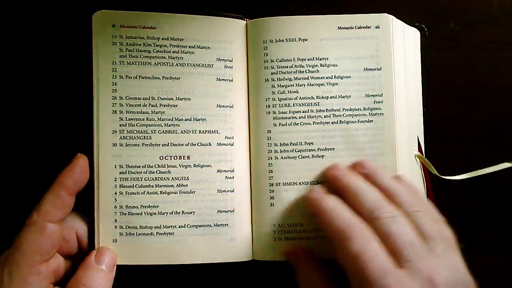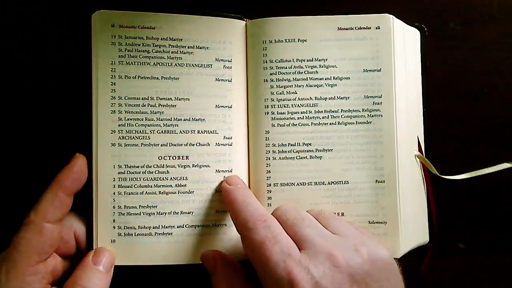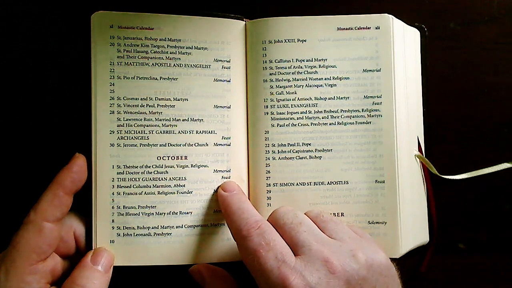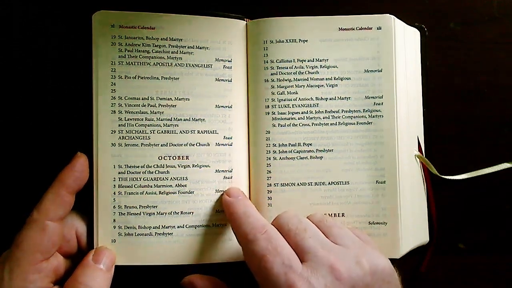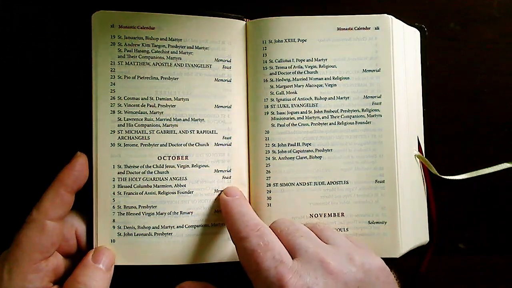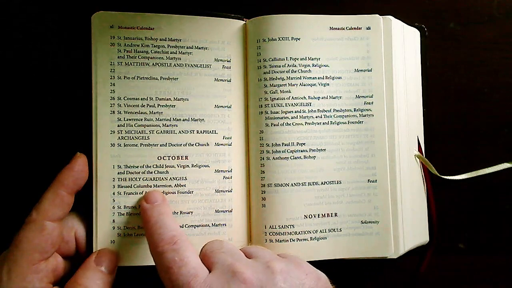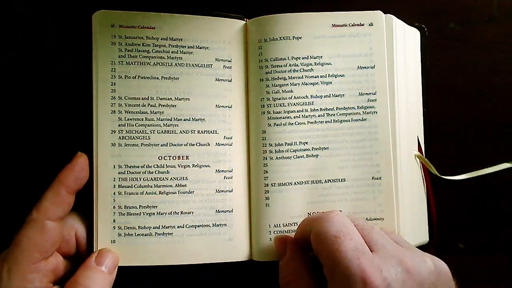What you notice in this column off to the side is that some of them say memorial, some of them say feast, some of them are blank. There's nothing in the right-hand column. For instance, for Blessed Columba Marmion, Abbot, there's nothing after his name.